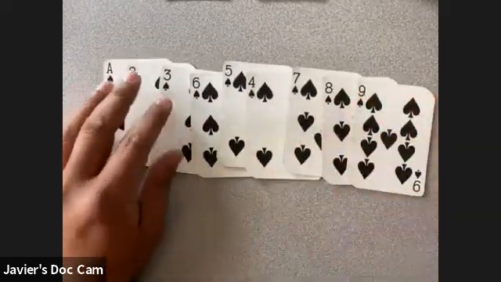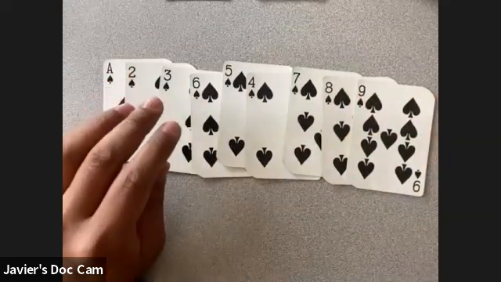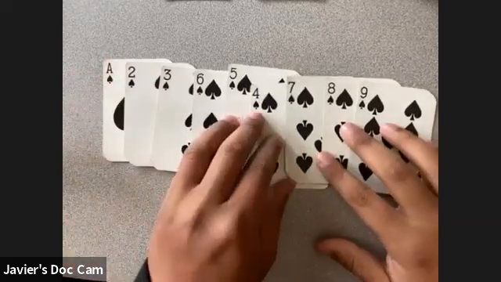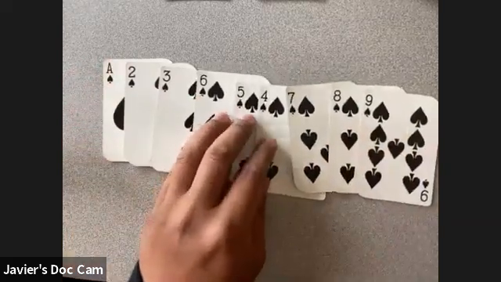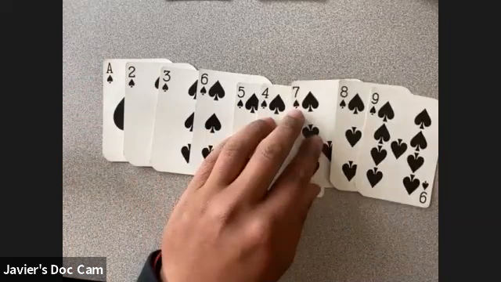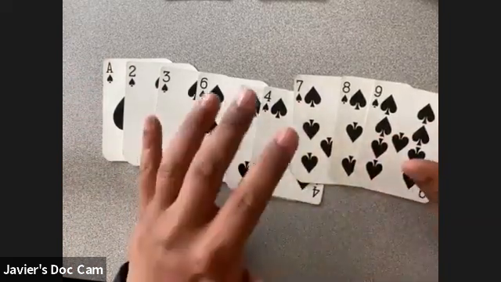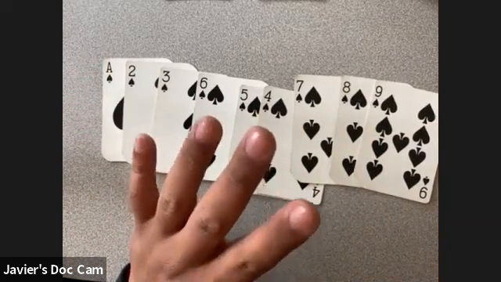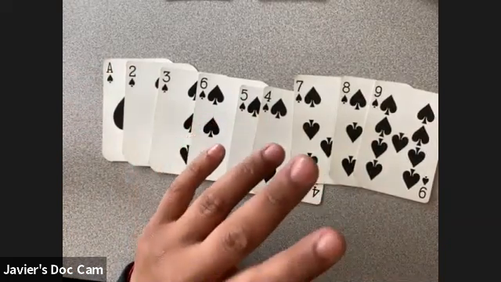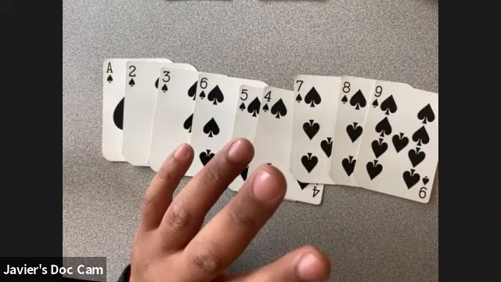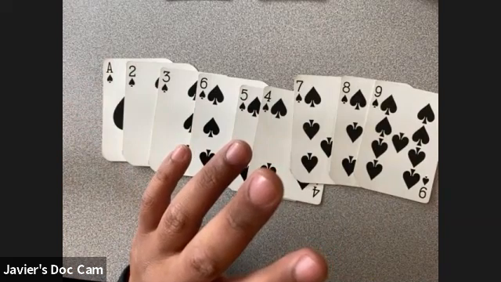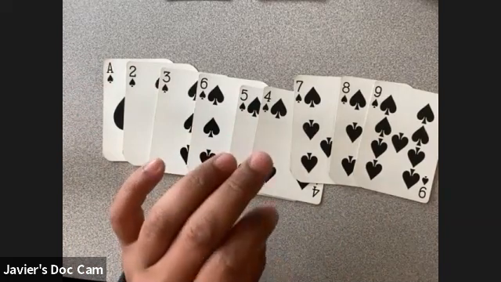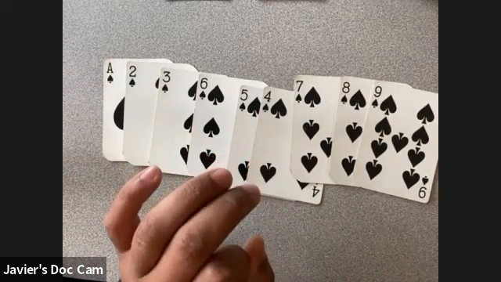So let's see. We want it so that there's no more than three ascending or descending. So in the chat, what do you think? Is this going to work or not work for no more than 3 ascending and descending? Zara, I see your guess. Don't worry, I'm going to call you up in a second. Daniel, I see your guess too. That might work, by the way.